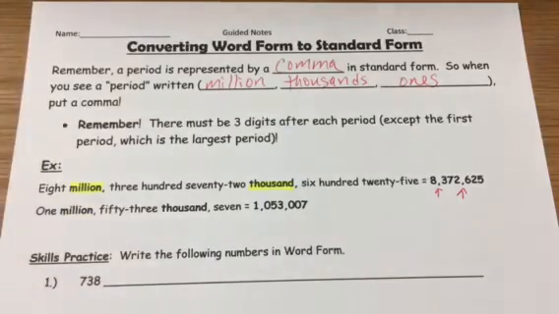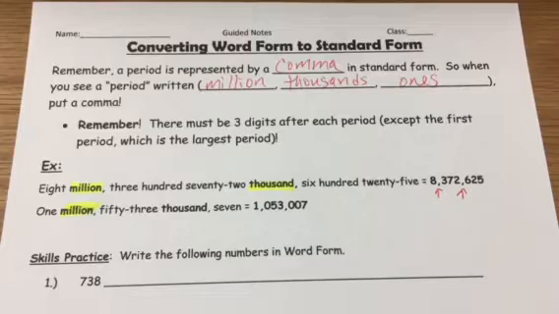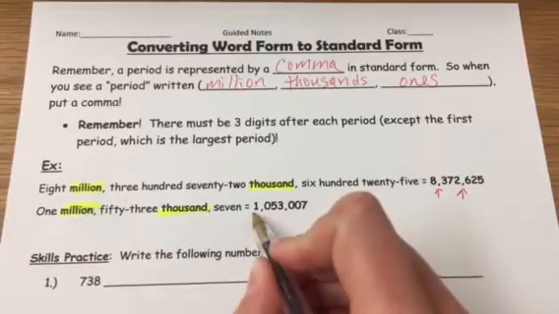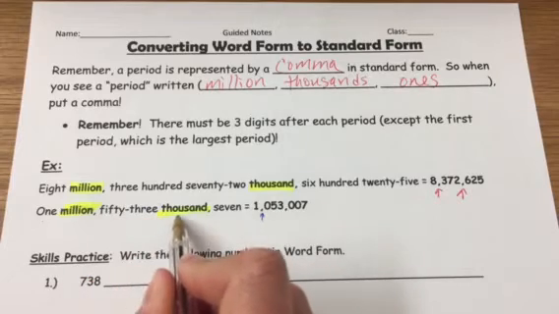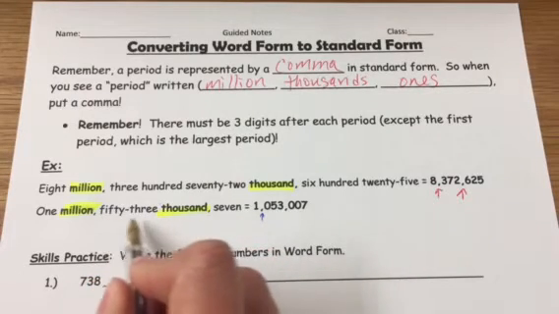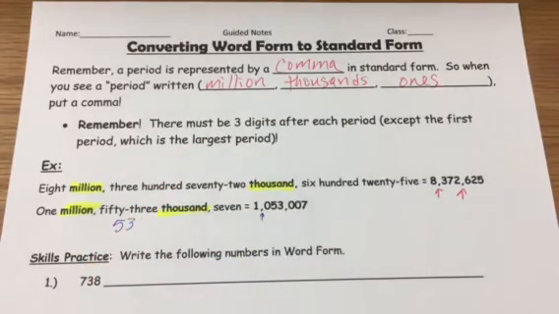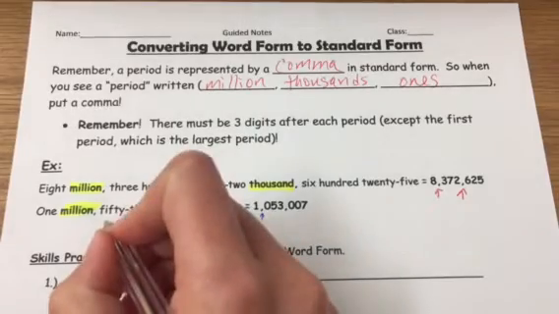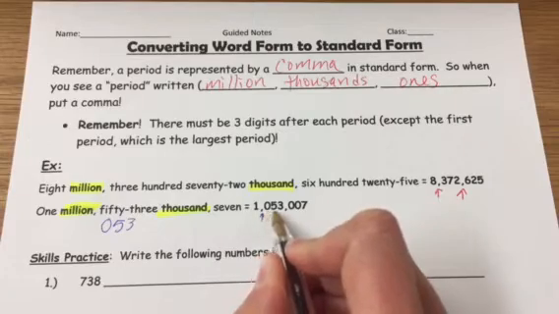So let's look at another example. 1 million. Again, million is a super important word. So 1 million, 53 thousand, 7. 2 of my period words. So I know I'm going to see 2 commas when I'm writing this out in standard form. 1 million. So I'm just going to write the number 1, and that's my million, comma. 53,000. Now, if you remember, if it's not our first period, we have to have 3 digits. Now, the number 53 normally only has 2 digits, so we need to make sure that we add a 0 out in front. That's why we've got that 0 right there. We need 3 digits.